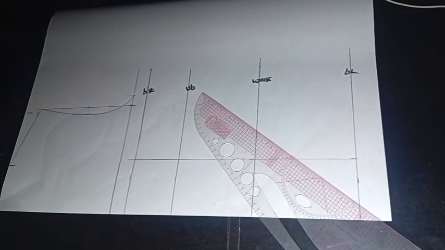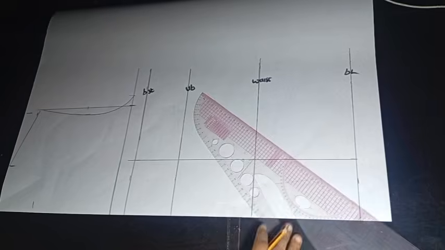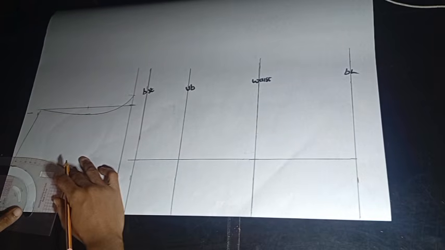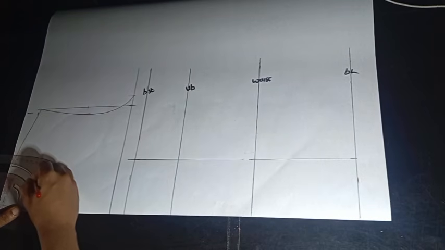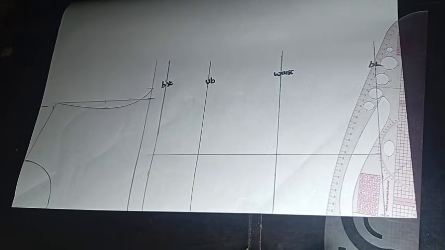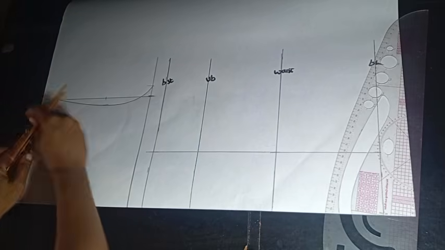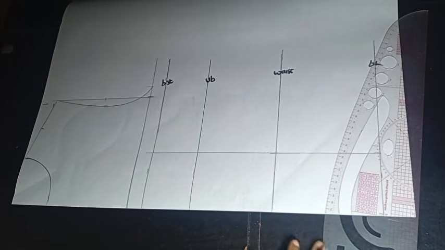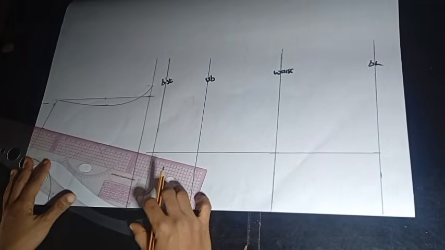Now after connecting to the lower part, I'll mark the depth of my neckline as 2.5 inches. Now if you're not okay with this 2.5 inches, you can use 2 and 2.75. Just make sure that the neckline you mark is high. Now divide your shoulder by 2, then connect from your bust point to that point.